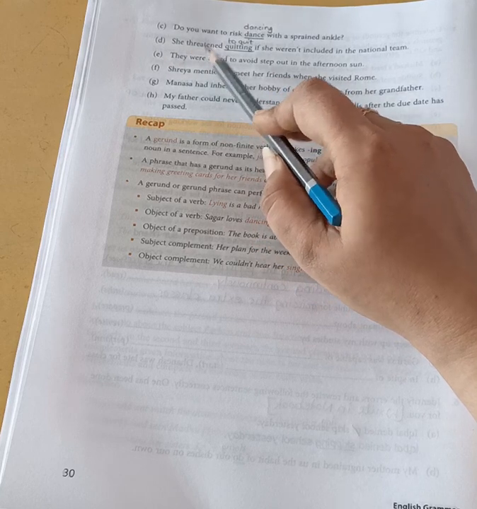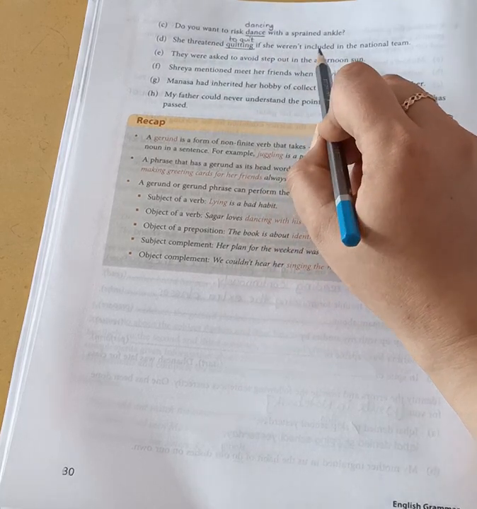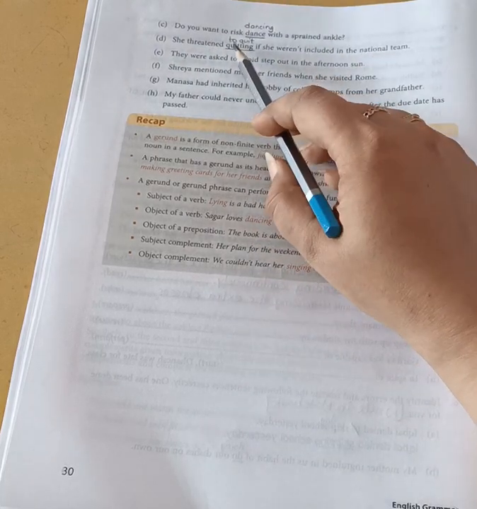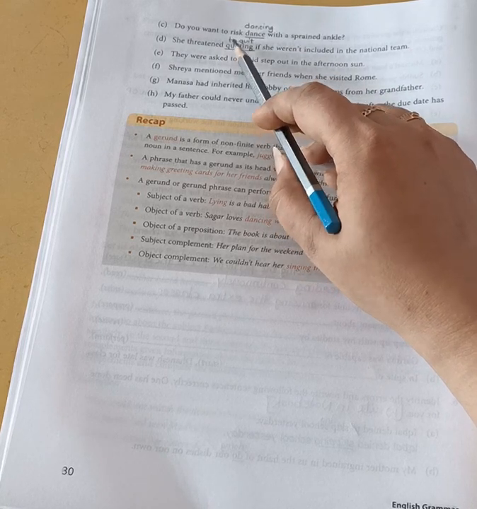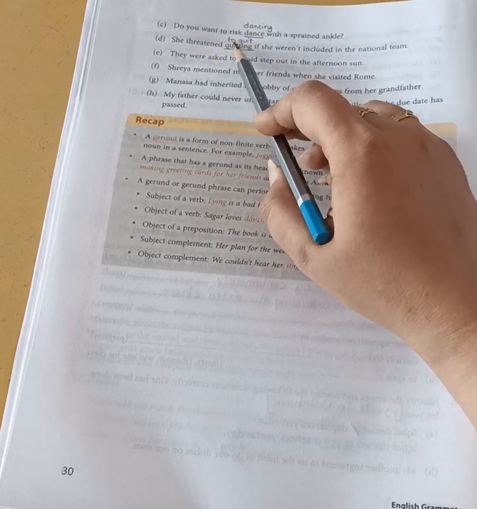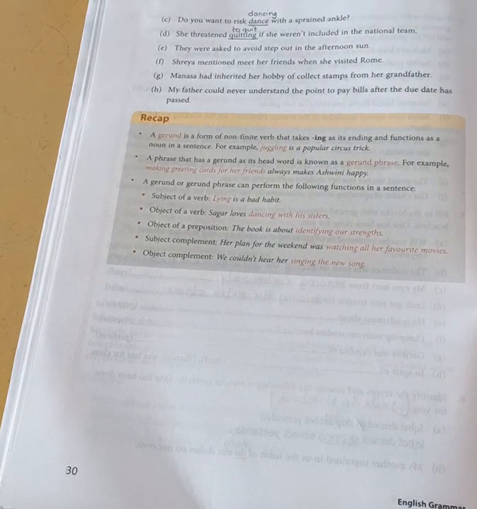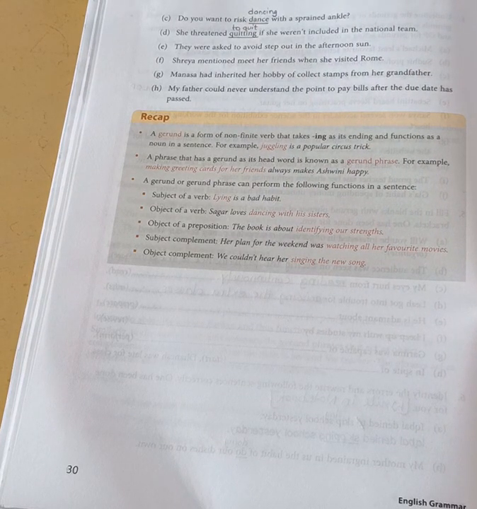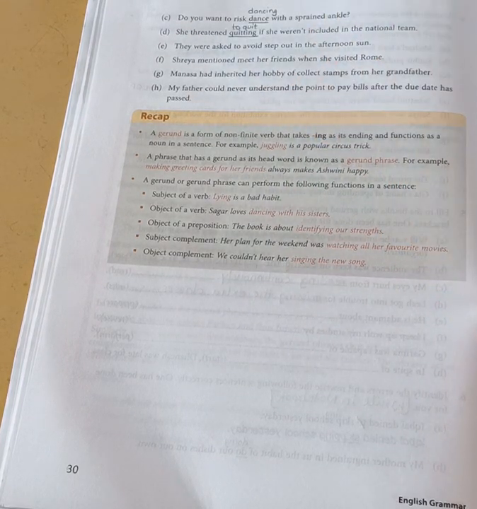D. She threatened quitting if she weren't included in the national team. It will not be quitting here, it will be to quit. She threatened to quit. Understood, students? So, in the same way you have to do E to H in homework.